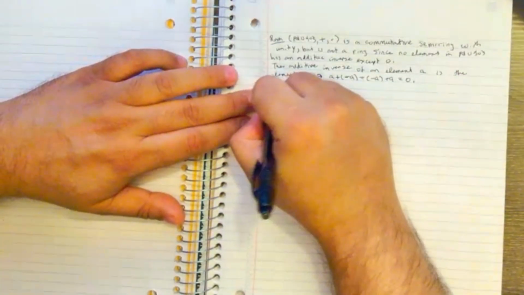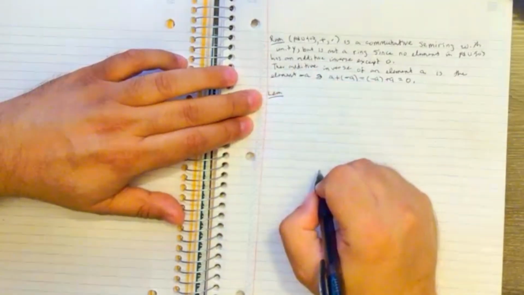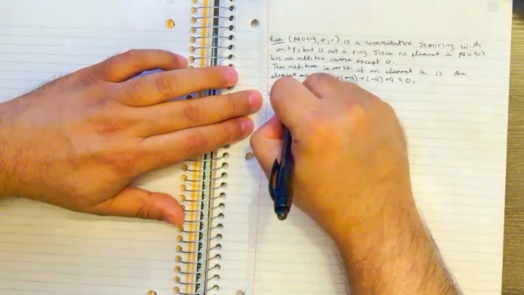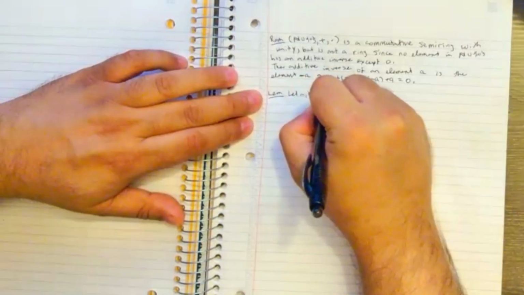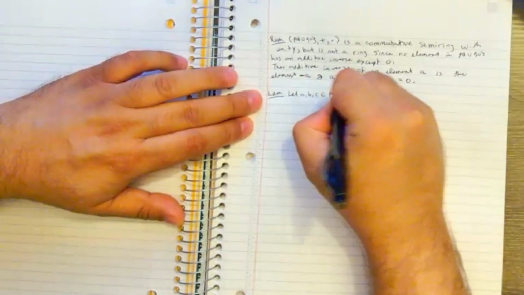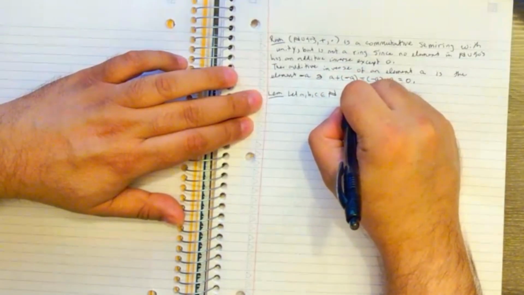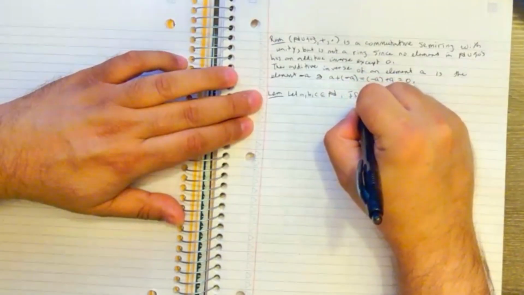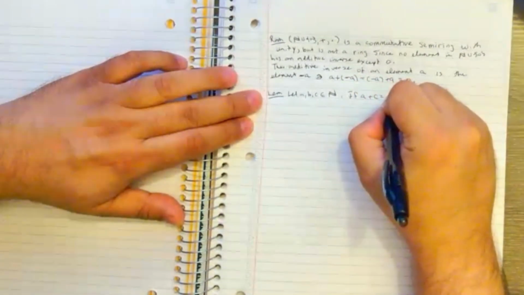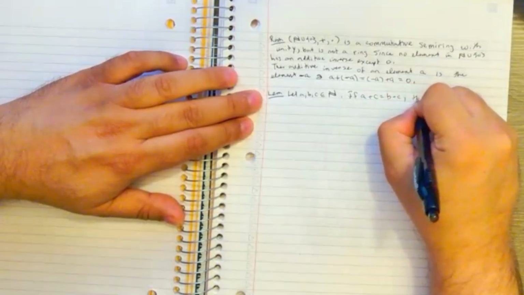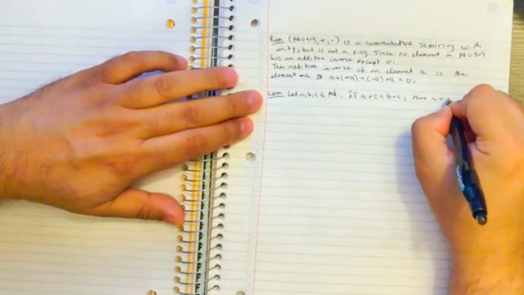So next we'll prove a lemma. Let A, B, and C be natural numbers. Then if A plus C is equal to B plus C, then A is equal to B.